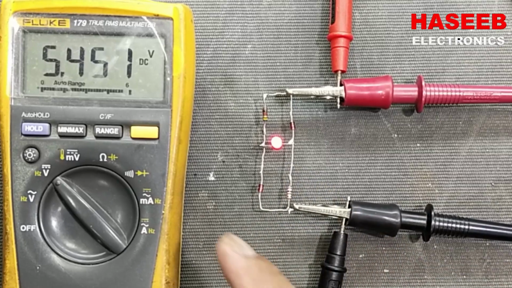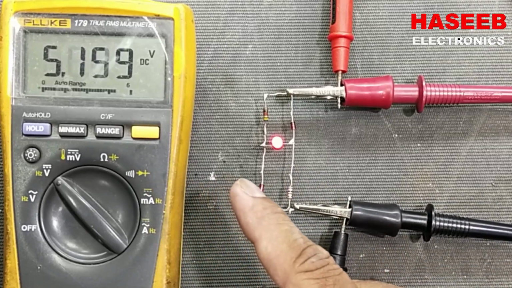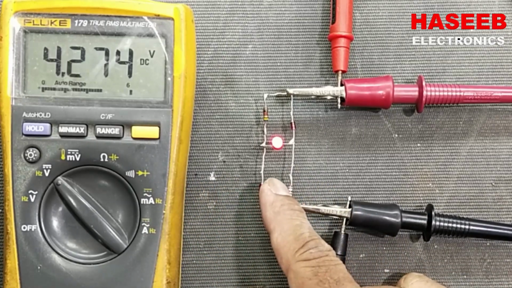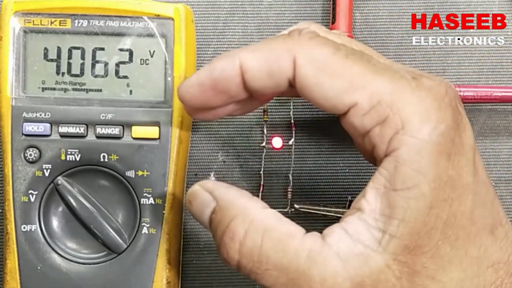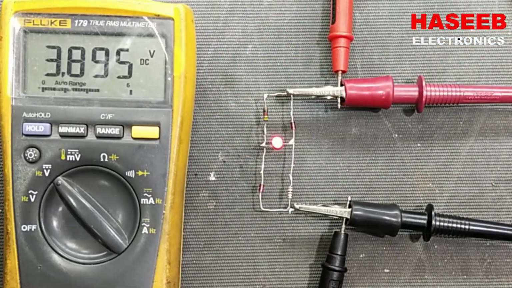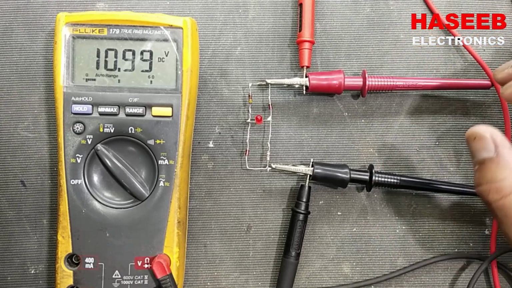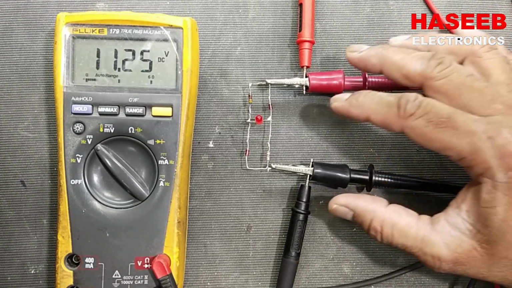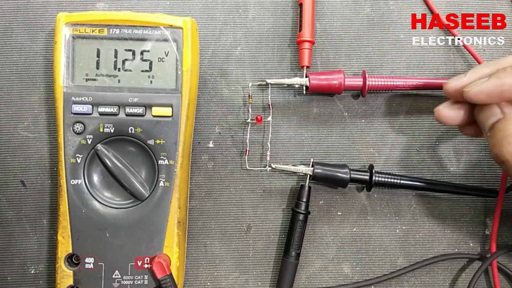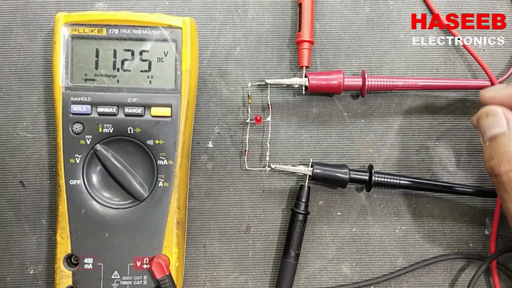For example, it is 5.4 volts. The LED is on. When the battery voltage level rises above 10.5 volts, this will turn off. How this circuit works, what its composition is and what the theory is, we will discuss in detail. Let's start.